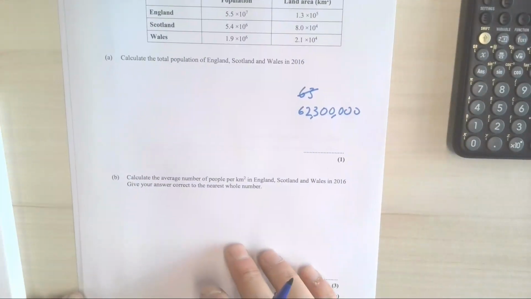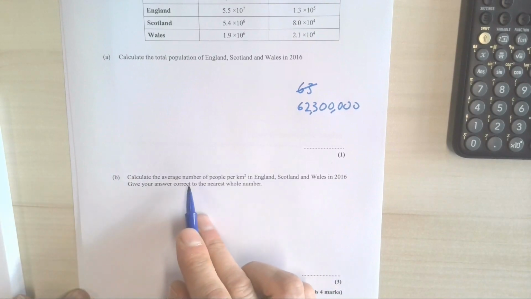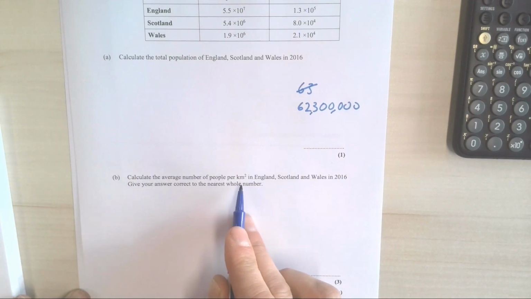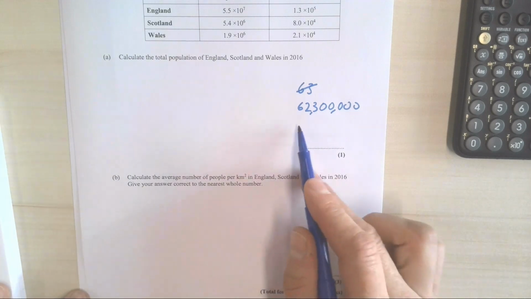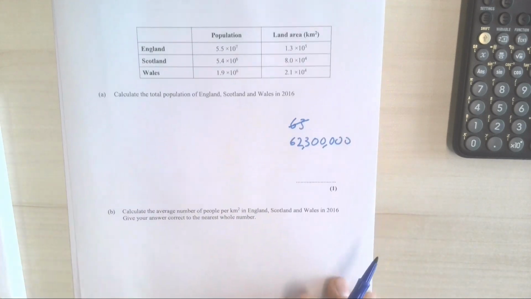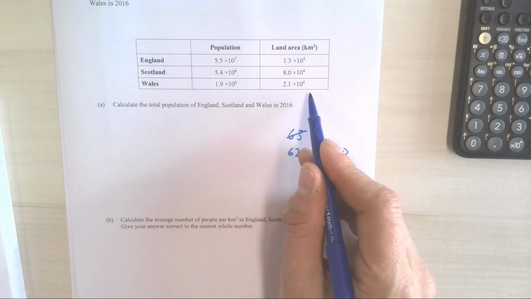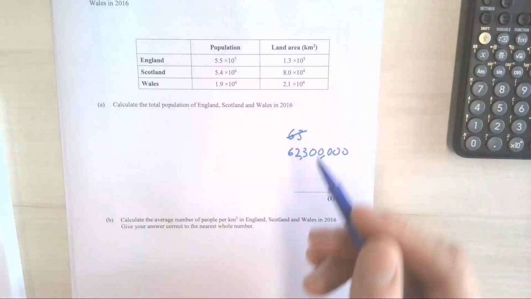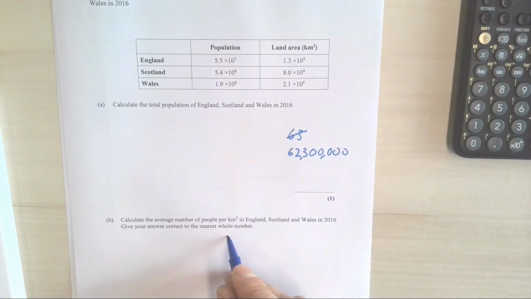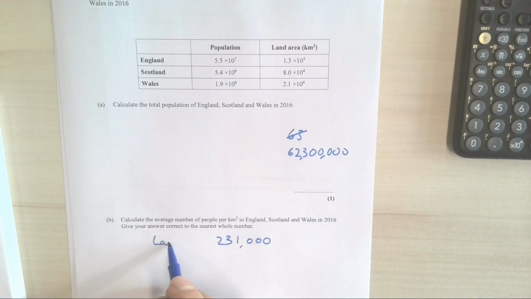Right, next job, the average number of people per square kilometre. For that, I've got the total population already. I need the total land area. So that becomes exactly the same calculation. I just type all of that in, added. I've already done it, so it's 231,000, that's my total land. If this was my exam, I probably should have written that I've done that plus that plus that.